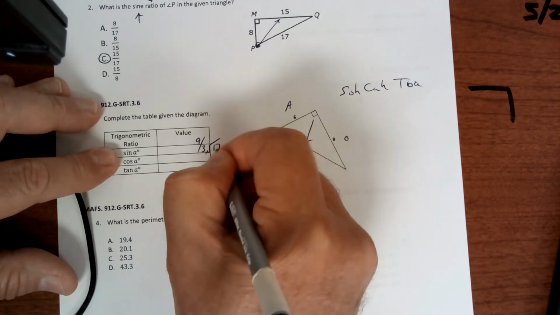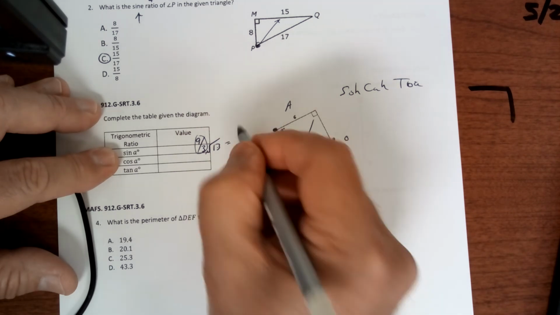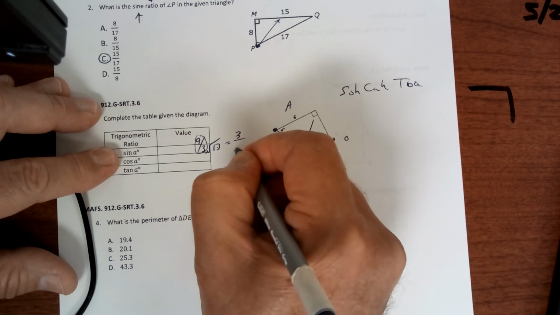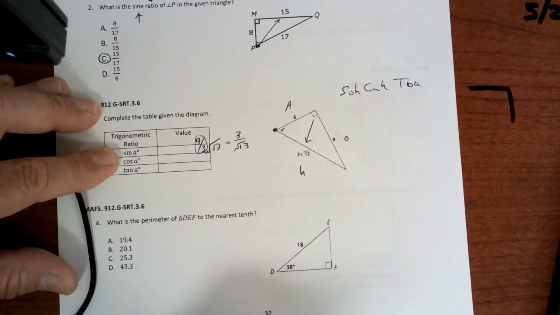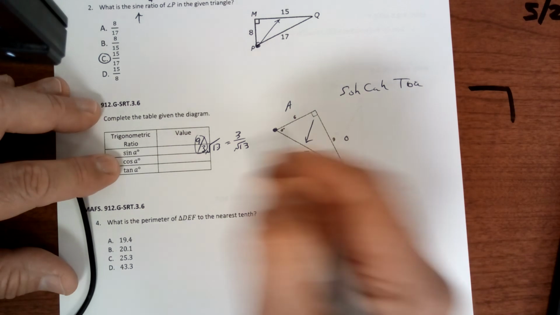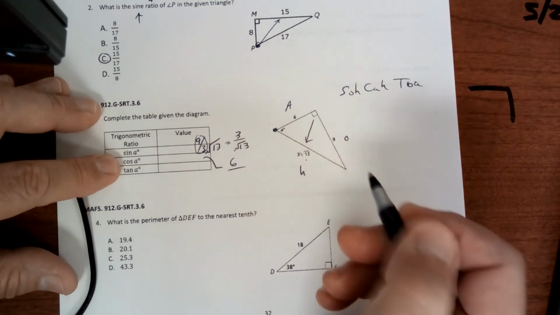Okay, and you can reduce that. 3 goes into 3, or 9 3 times. 3 goes into 3 once. And so that's what you get when you reduce it for the first one. Cosine is adjacent over hypotenuse, so that's going to be 6 over 3 square root of 13.